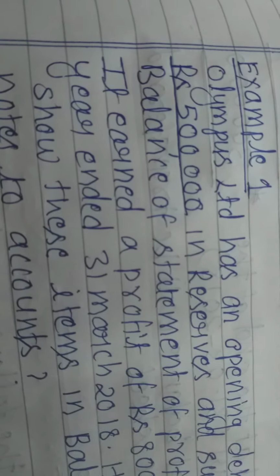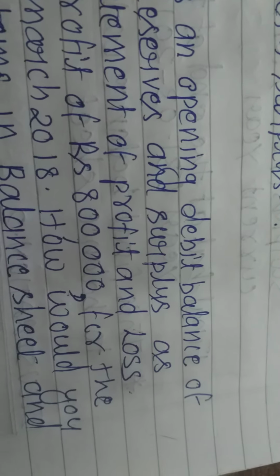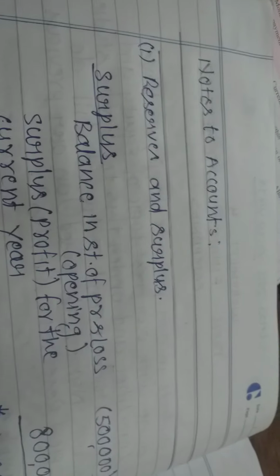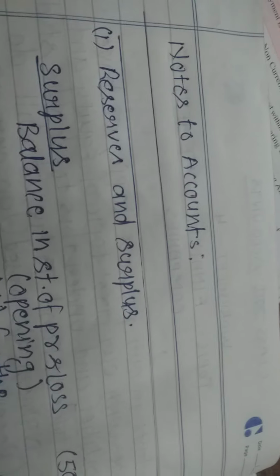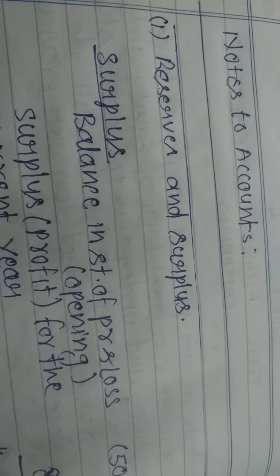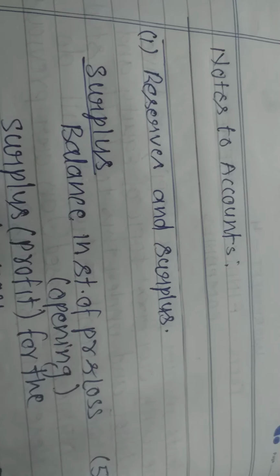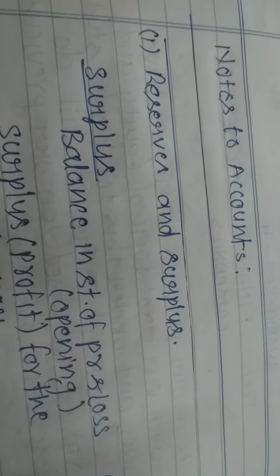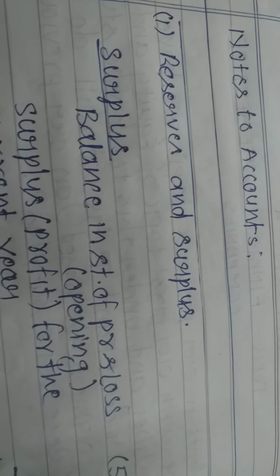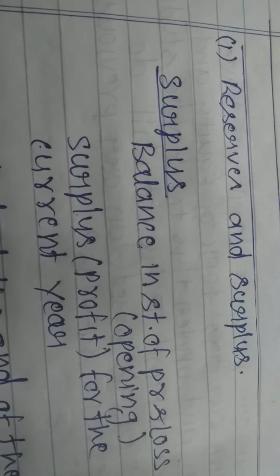Olympus Limited has an opening debit balance of rupees 5 lakh. Debit balance means negative balance, loss, and that is the reason we are putting it as a negative figure in brackets. Now see how to do it through notes to account. Under notes to account, you have to write reserves and surplus. In this particular question, no reserve has been given to you. So we will come to our second heading, that is surplus.